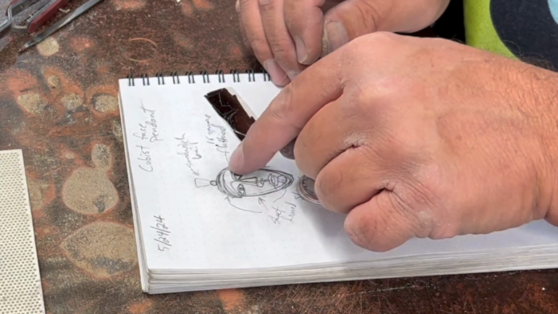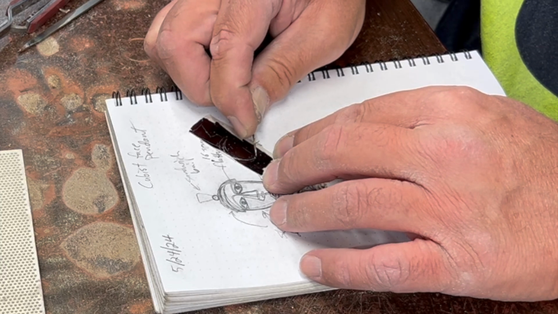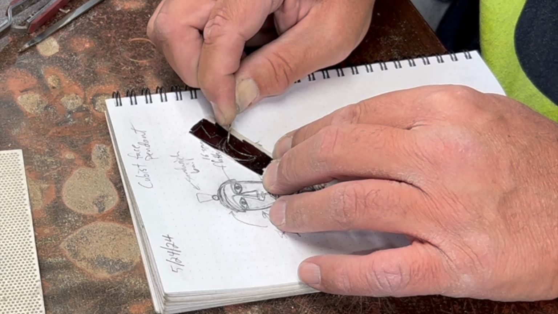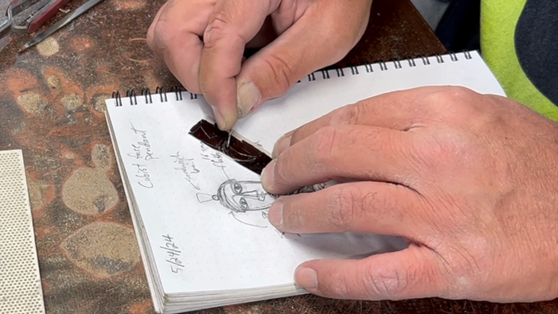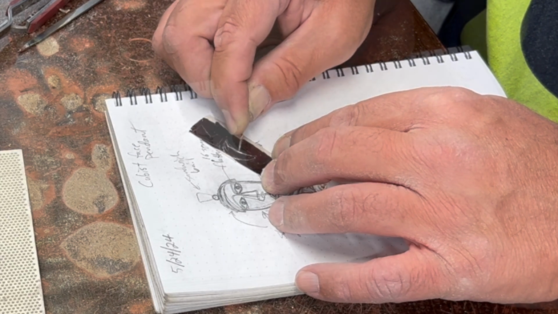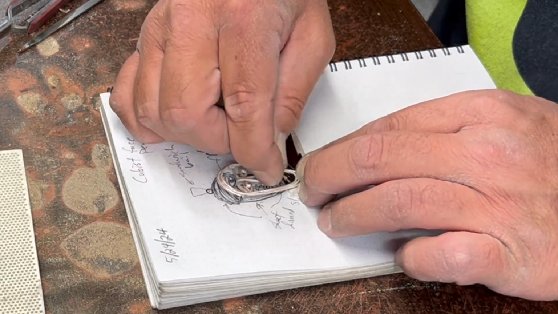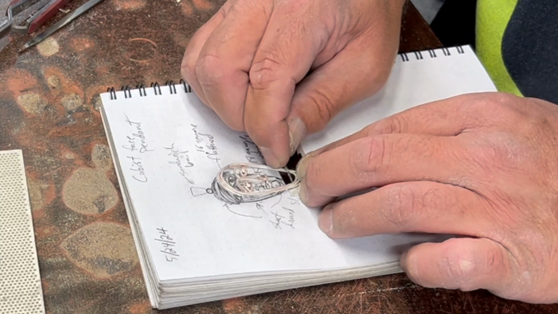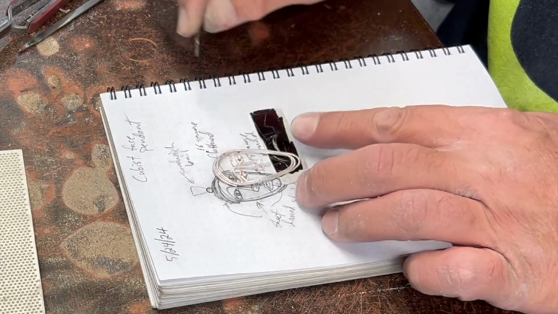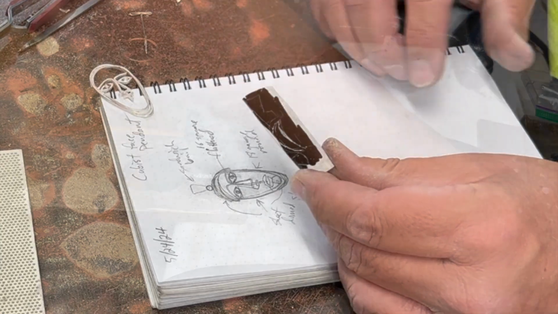If you notice, it kind of is slightly tapered, so you just kind of go. Okay, so we've got 3 shapes to cut out. So let's go do that.